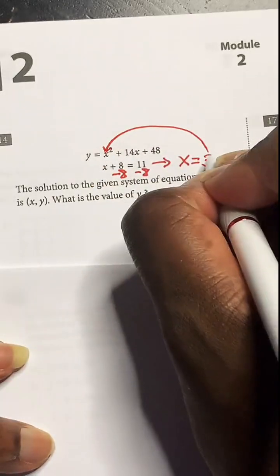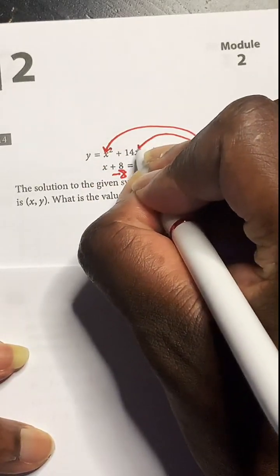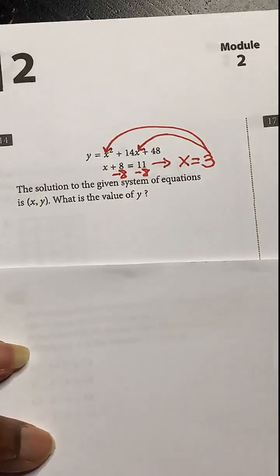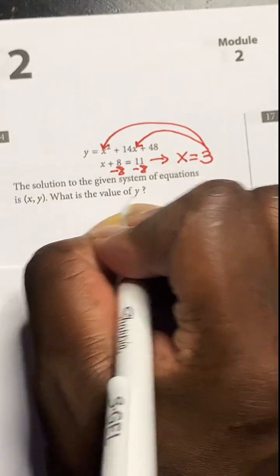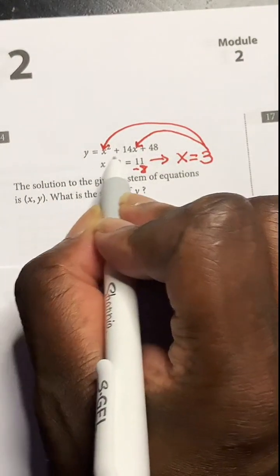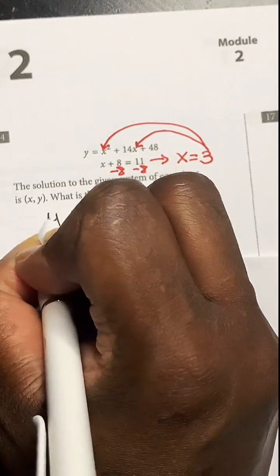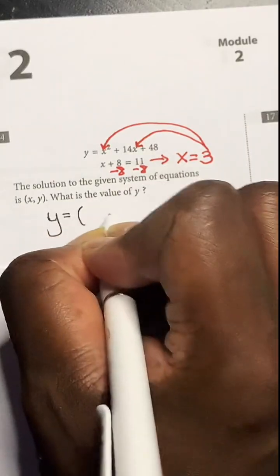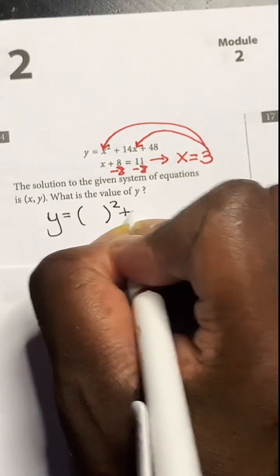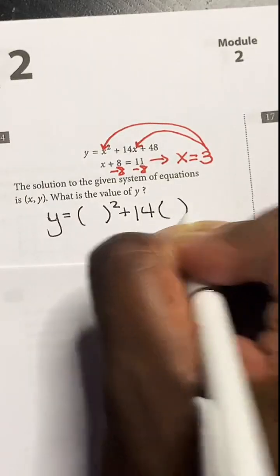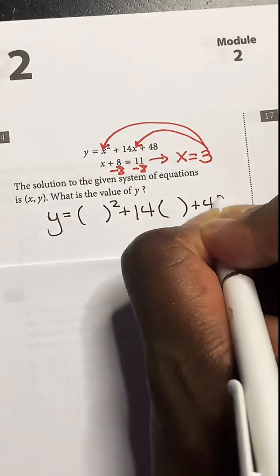So now I can take this answer of 3 and substitute it in that first equation. For every time I see an x, I'm going to replace it with a 3. So it's going to look something like this. We're looking for the value of y, which is great because this equation is already set up for the value of y because it says y equals. So we're going to do a little substituting here, and you got your 48.